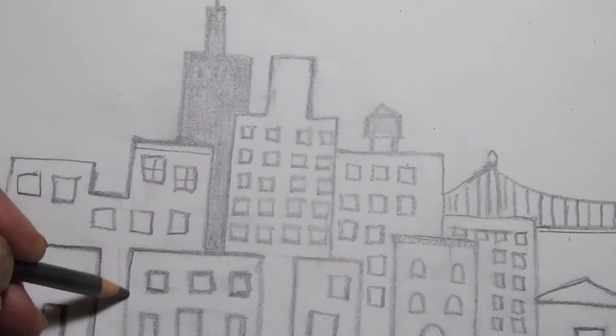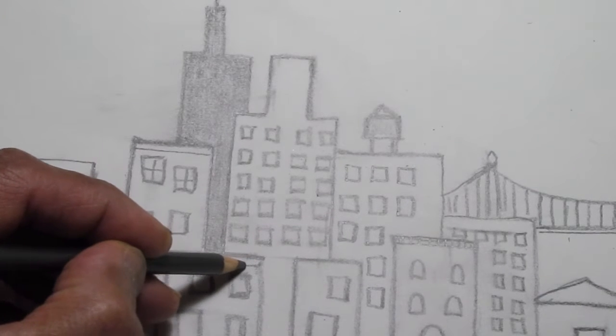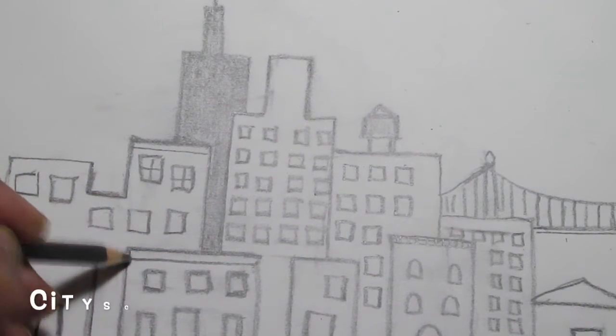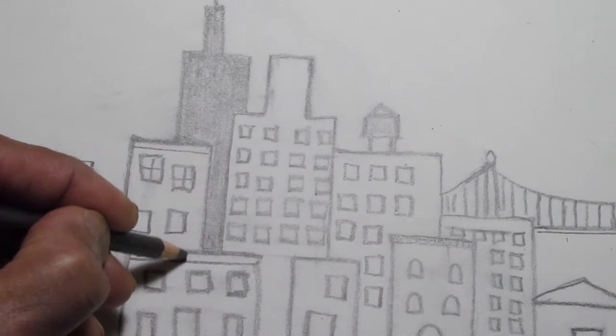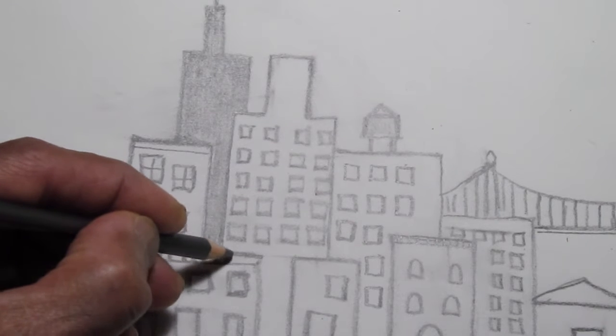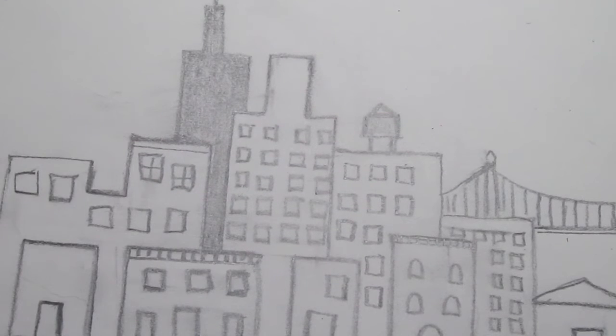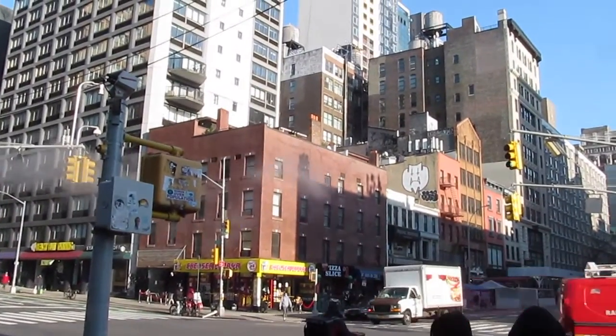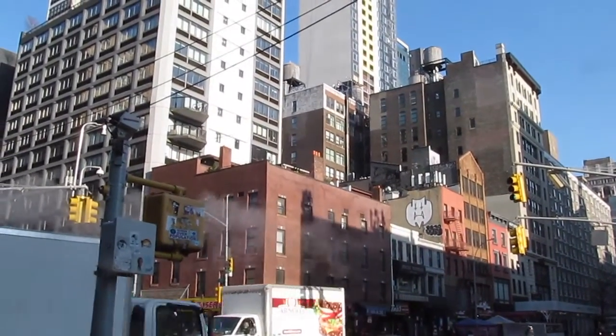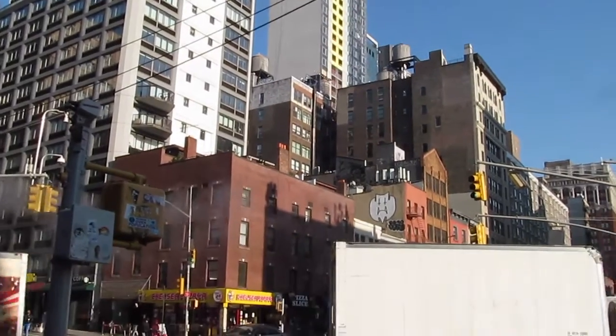Today we're going to make a cityscape. A cityscape is a drawing or a picture of the city. Now the city has a lot of buildings, and so we'll be making a lot of buildings.